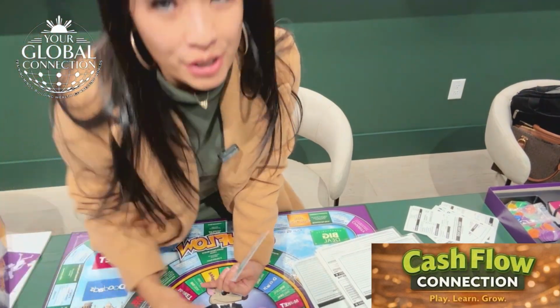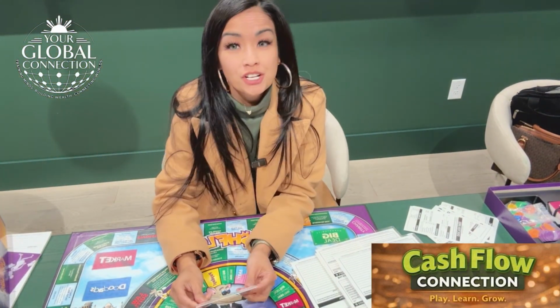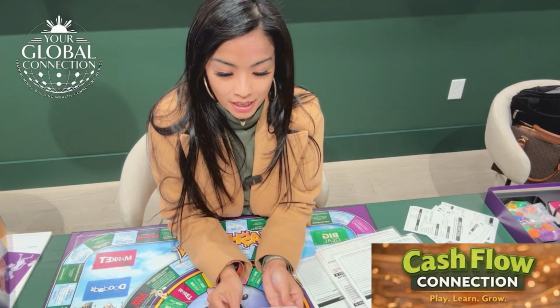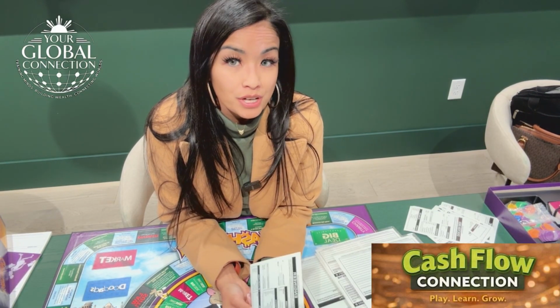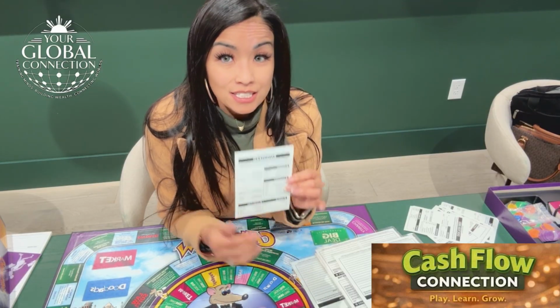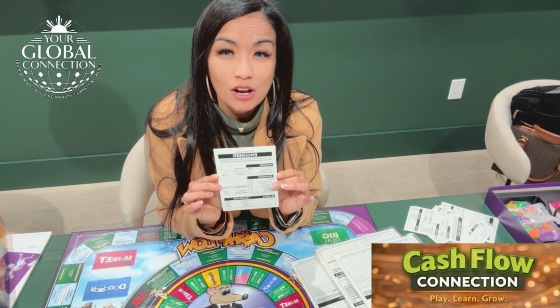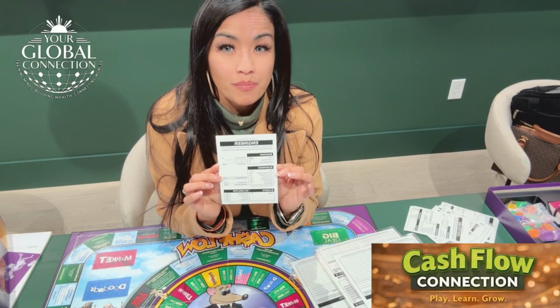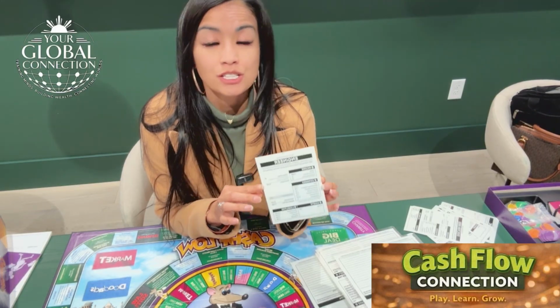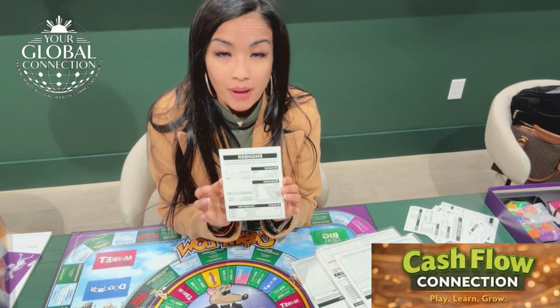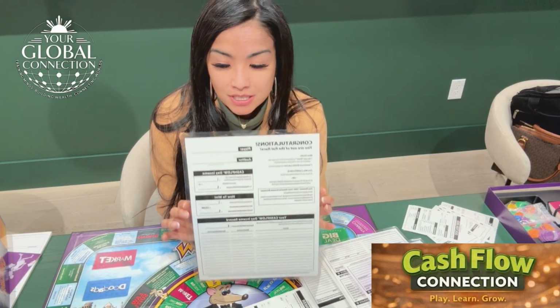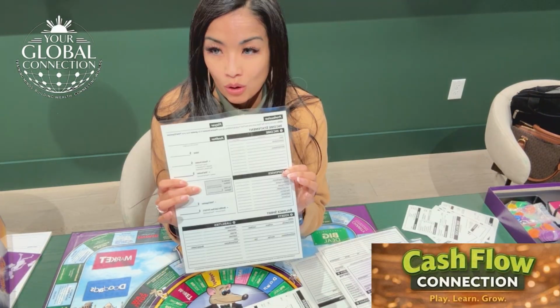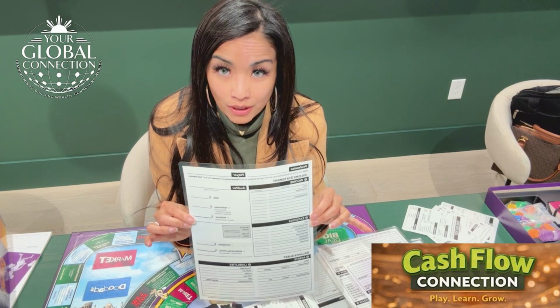Your career card determines your profession. For example, in this case, it's an engineer. Each career has salary, taxes, expenses, child costs, bank loans, credit card debt, and mortgage payments. Your balance sheet is the most important tool in this game, because this will help you realize what you're doing wrong in life, right?